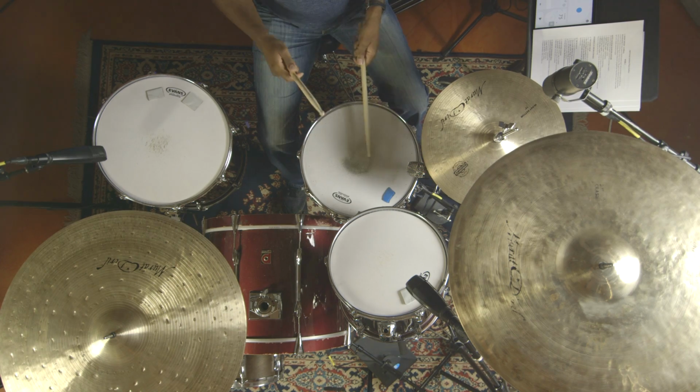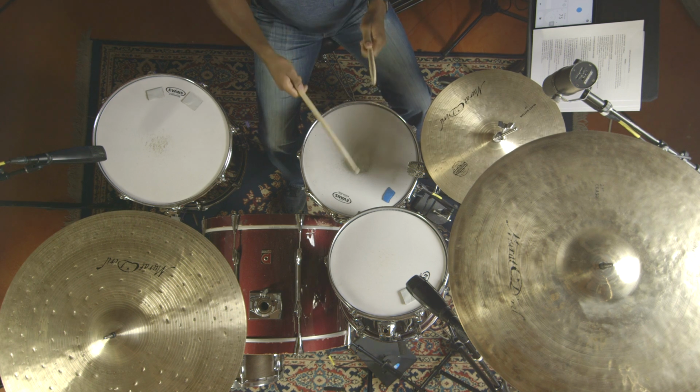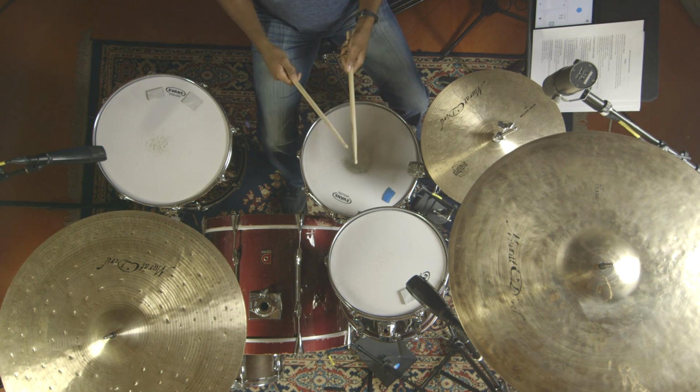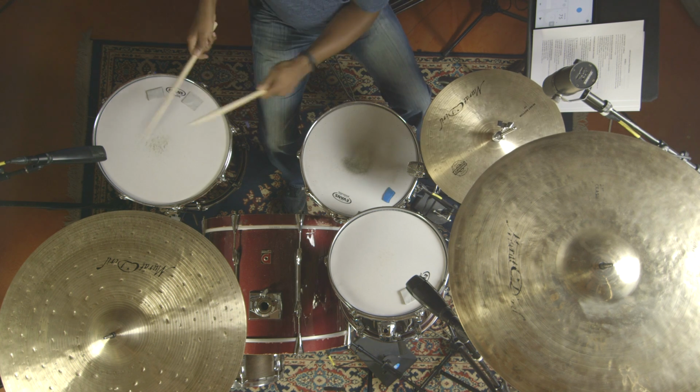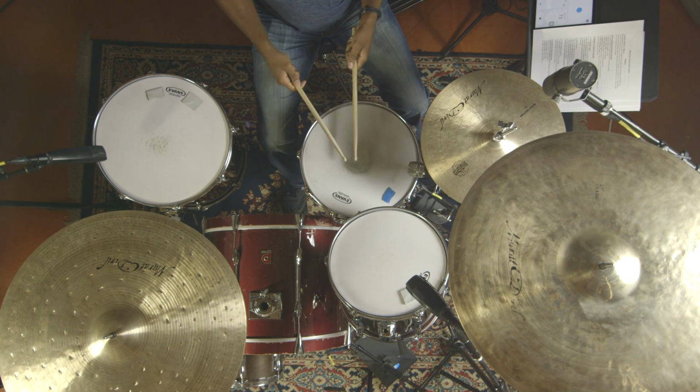Okay, now let's go to the 4-stroke and the 6-stroke roll. The 4-stroke, 4 hits. The 6-stroke, 6 hits. So this is the 4-stroke around the kit, all right? Okay, a little faster. 6-stroke.